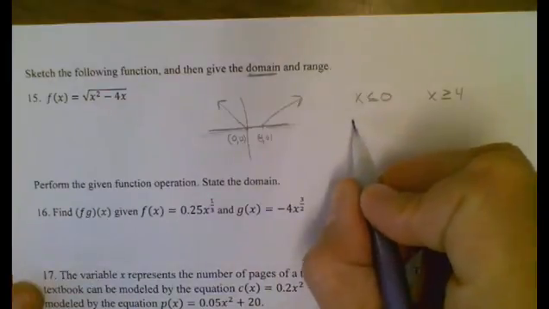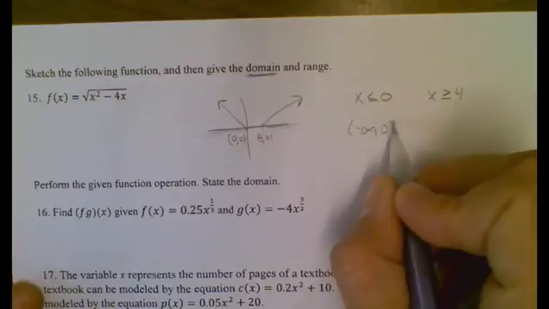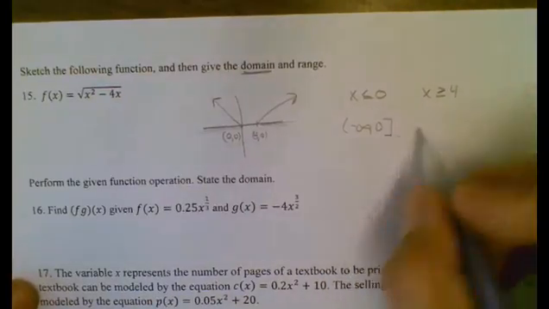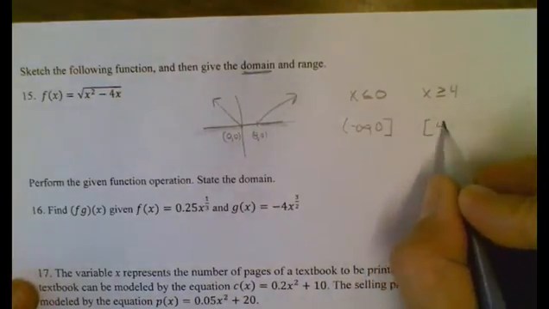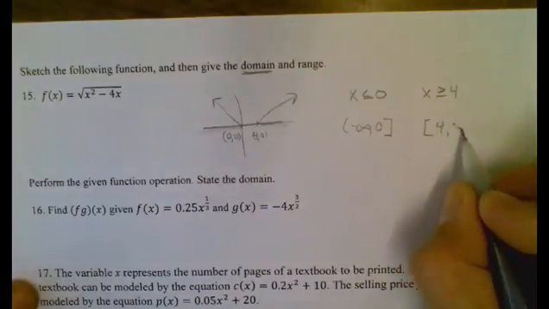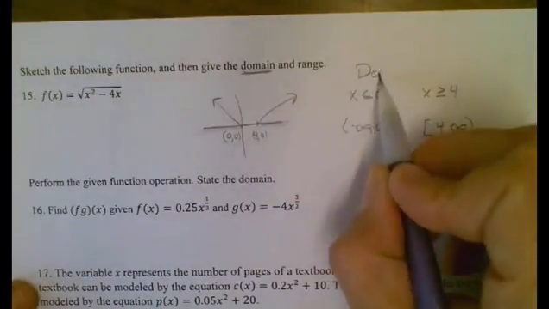Or you could say from negative infinity to 0, including that. So then you have to use a bracket. And then from 4, including the 4, to infinity. I don't care which way you write it, but that's your domain.